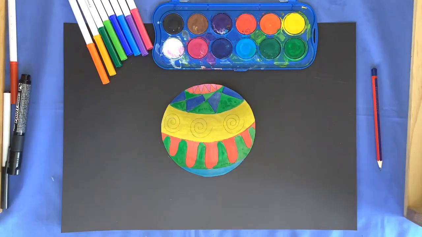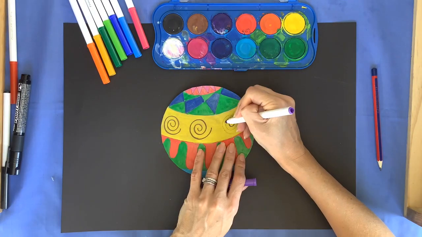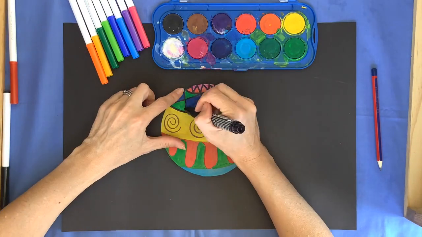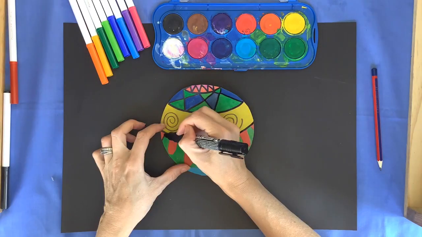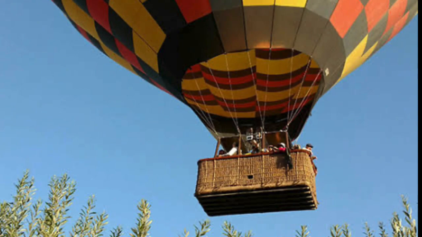Now to finish off, I've decided to outline my shapes and lines to show up my patterns and my colours. To do this, I'm using a black permanent marker, but you could use a black wax crayon or a black oil pastel. Now we want to have a look at the basket of our hot air balloon.